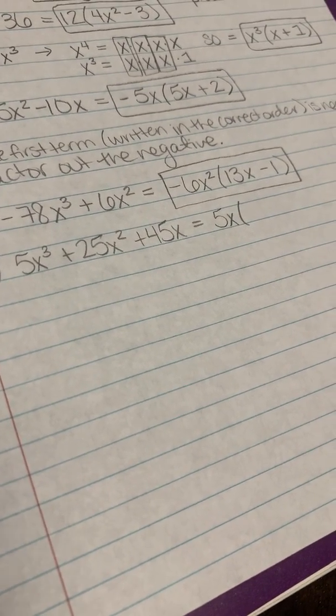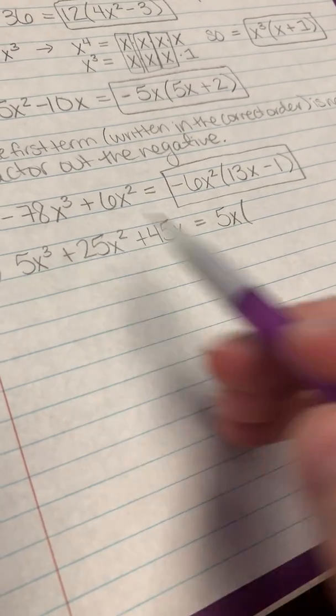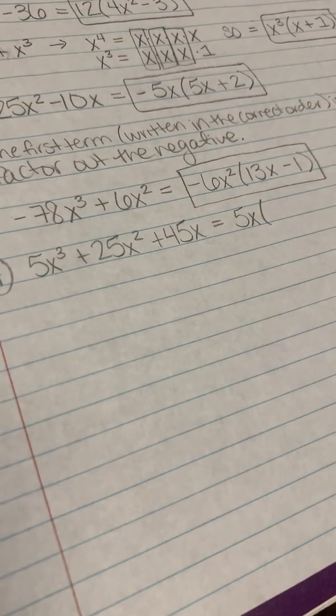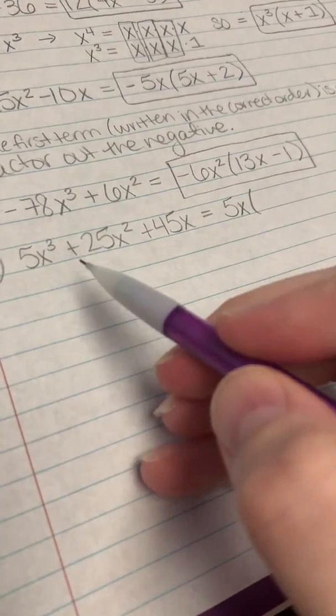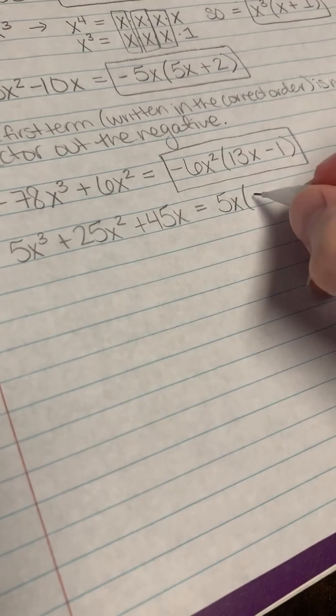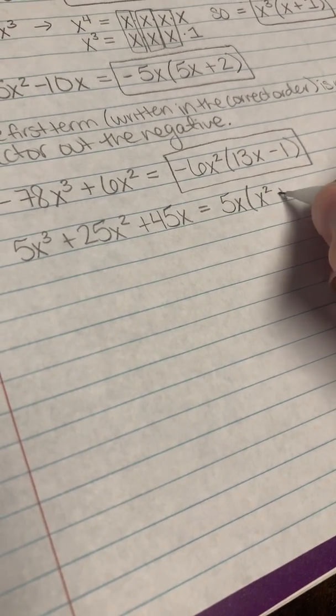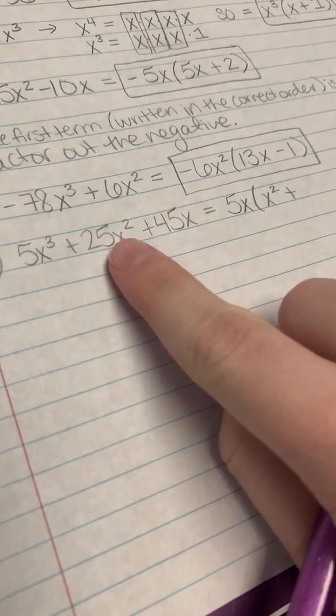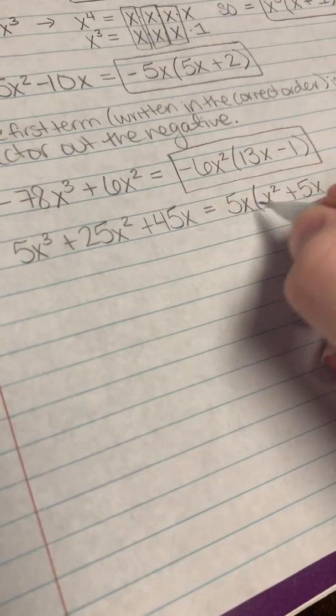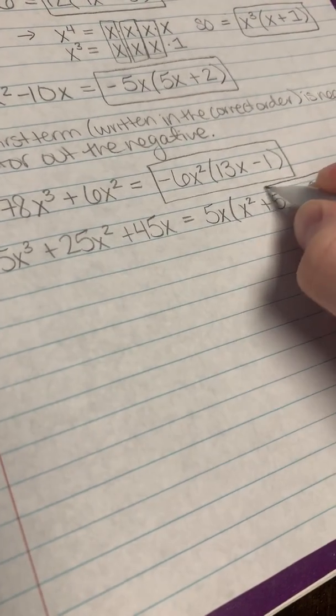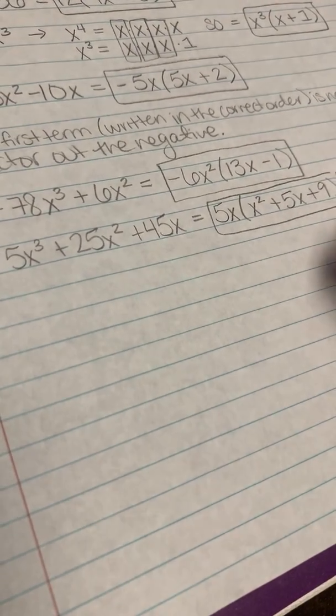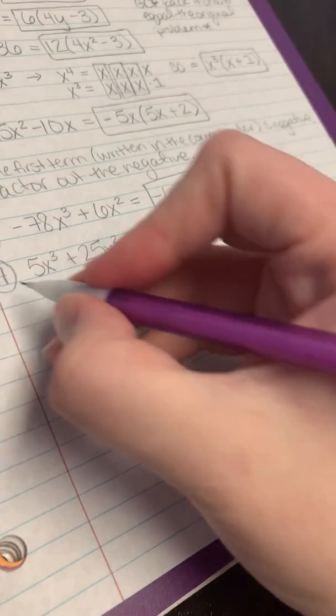Now what would be left over? I take away 5 from 5. That would technically be 1. And then x from x cubed would be x squared. Same concept. What would be left? Positive 5x. What would be left? Positive 9. So same concept, same way you can check, just more numbers.